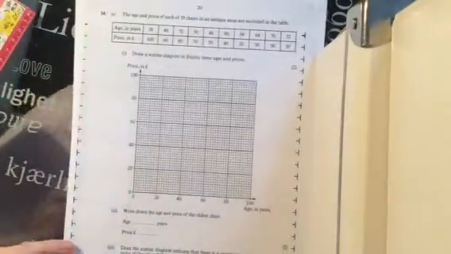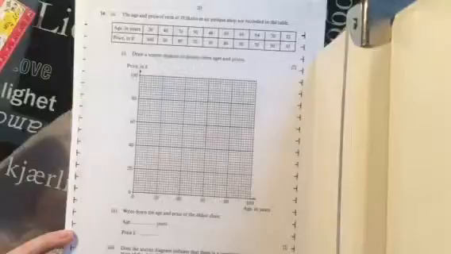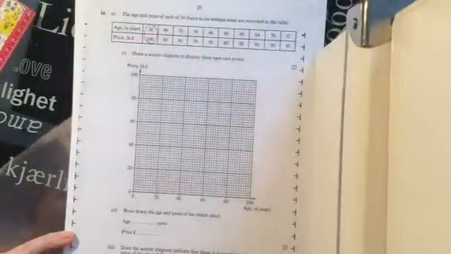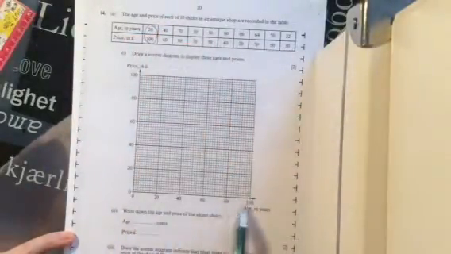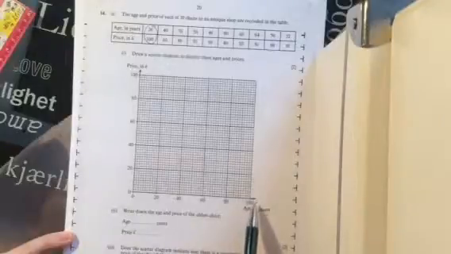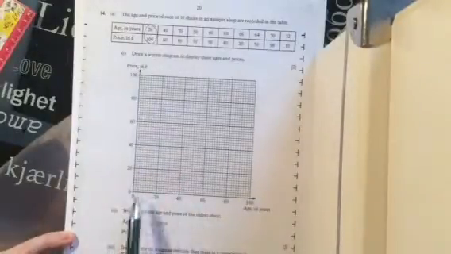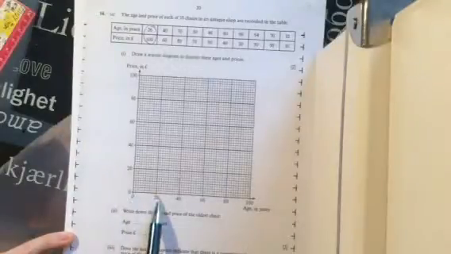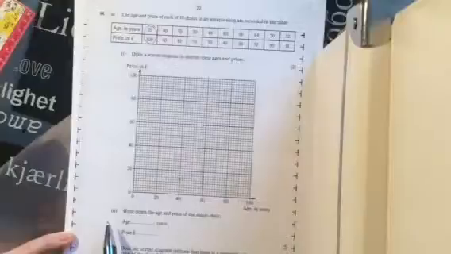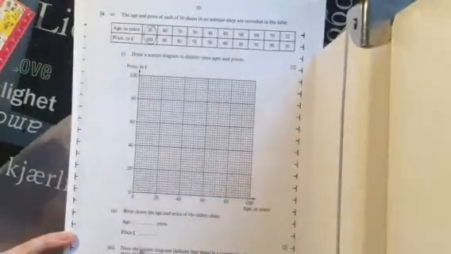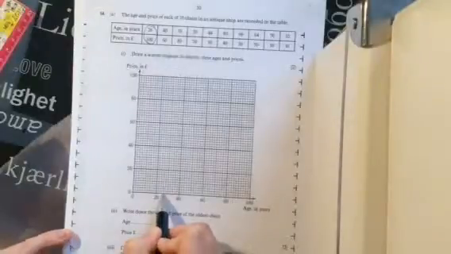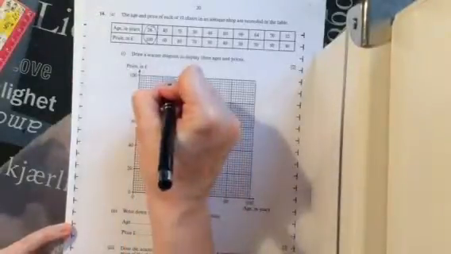Number 14, part A, we've got to draw a scatter diagram to display these ages and prices. To draw a scatter diagram, we need to plot the points. The first point we're going to be plotting is 26, 100. So we come across our age axis to 26 and then we go up the price axis to 100. Now every 10 squares is worth 20. So that means that every tiny square is going to be worth 2. Same on the price axis as well. So 26 would be here, 22, 24, 26, up to 100 would be there.